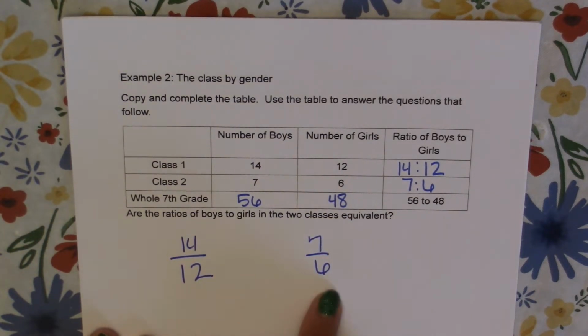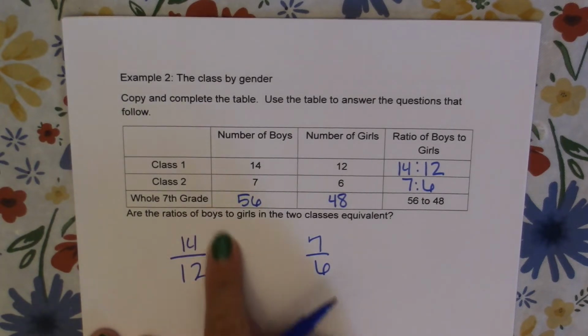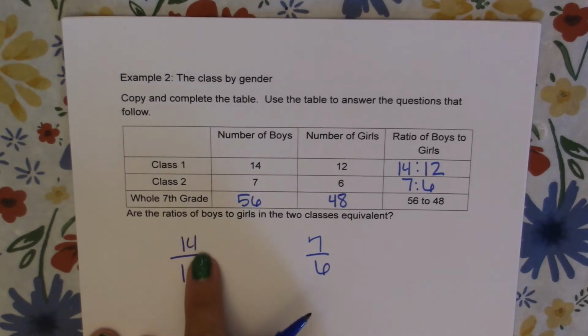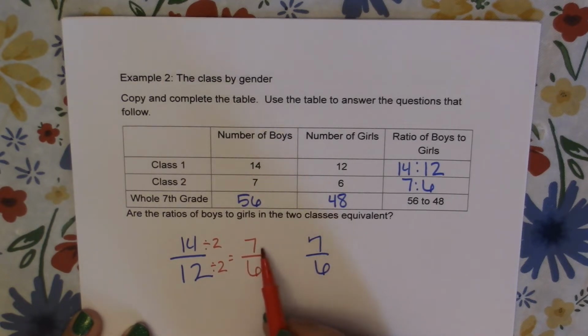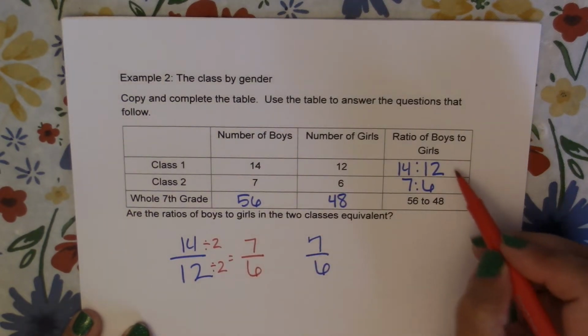Now these look a lot like fractions, which means we can treat them like fractions. So we're going to simplify this one down, which these are both even numbers, so we can divide by 2. So let's divide both of those by 2. And we get 14 divided by 2 is 7, and 12 divided by 2 is 6. Therefore, these two ratios are equivalent.